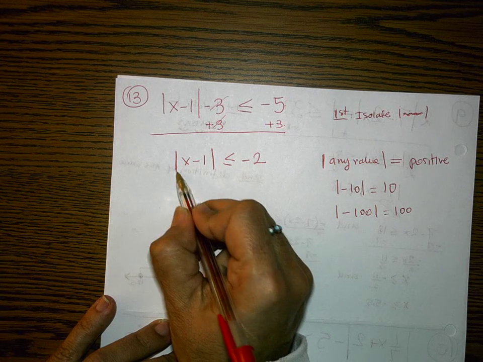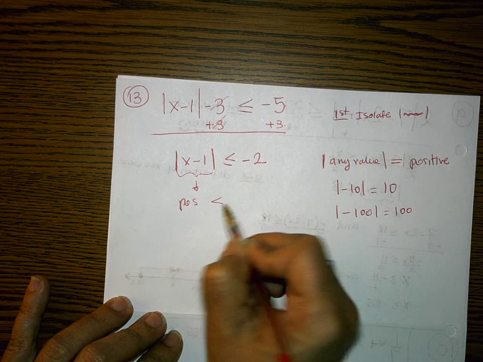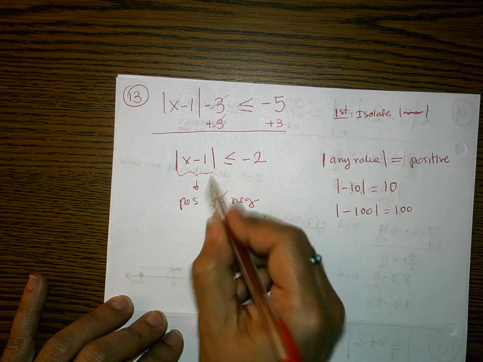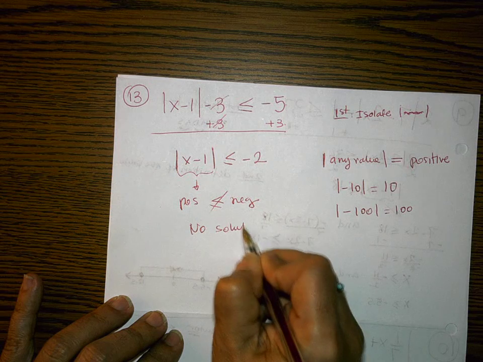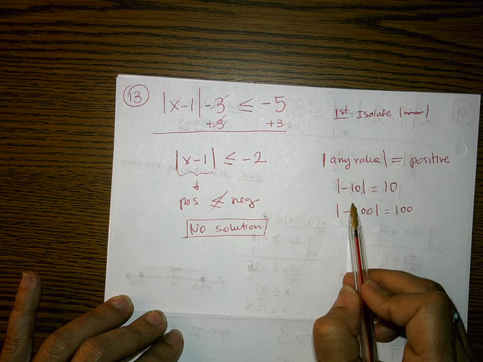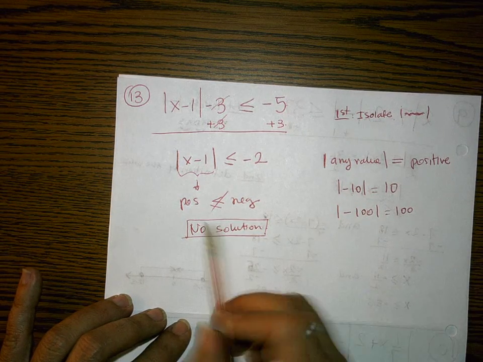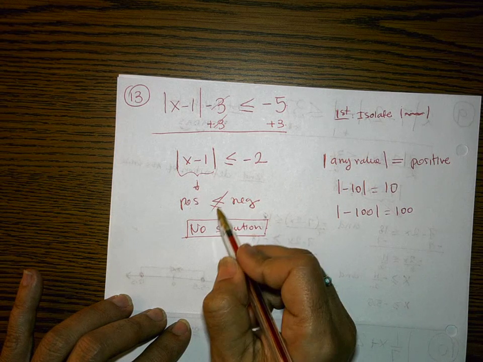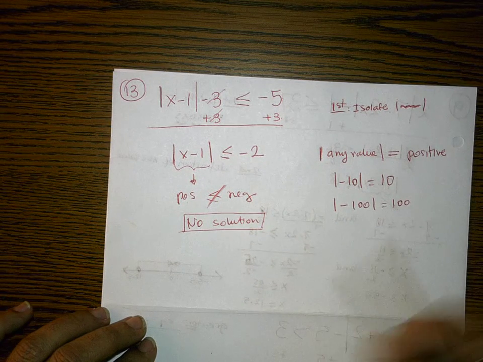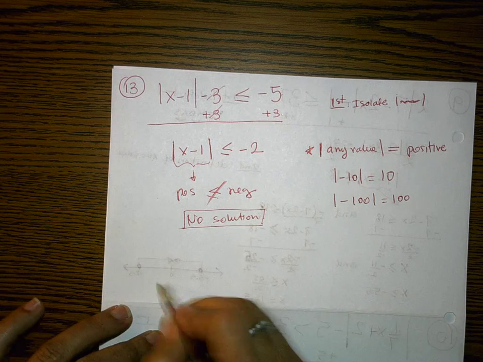So the absolute value of this is going to come out a positive number. And a positive number is never, never less than a negative number. That is never the case. So this is a no solution case, all right? Because we know, just by common sense, absolute value is talking about distance, and we cannot have a negative distance at all. So a positive is never equal to, or less than, or less than or equal to a negative, okay? So it's just those little details you have to pay attention to as you're solving, besides isolating, and that is the solution for number 13.